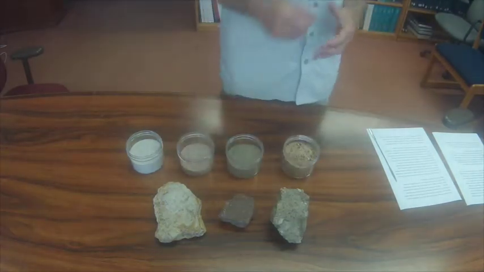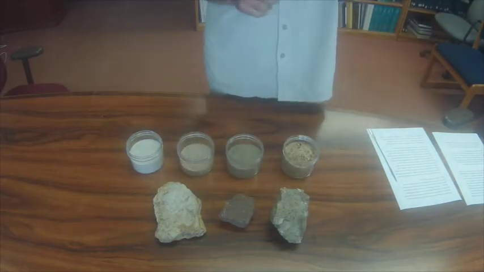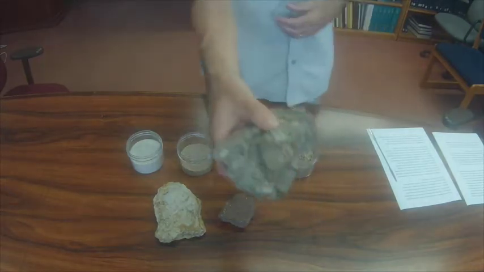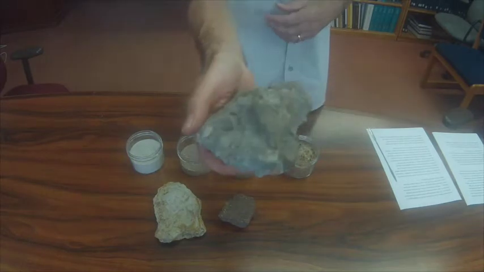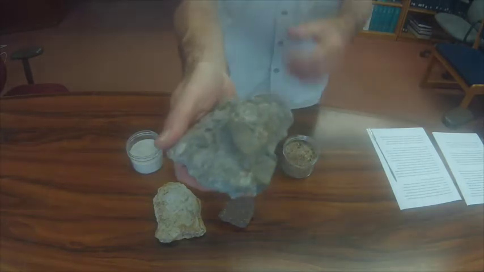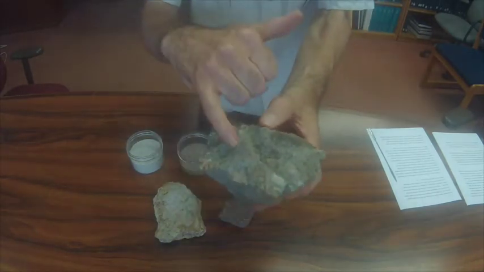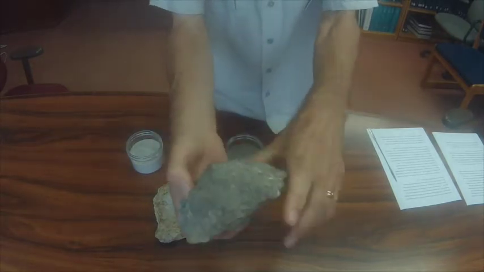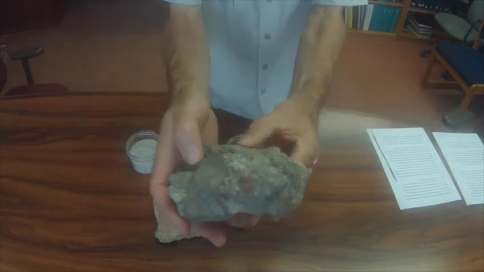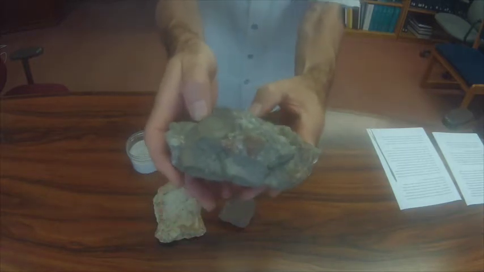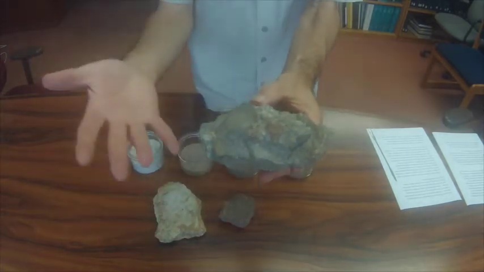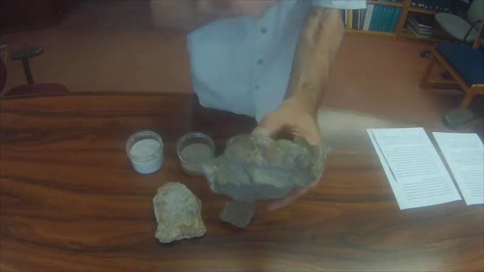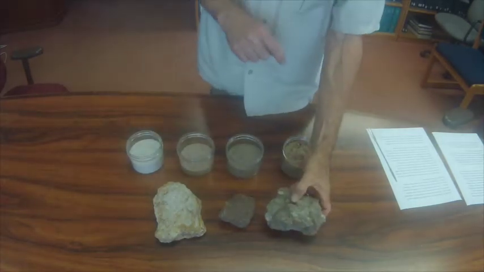These rock specimens illustrate contrasting maturities. For example, this specimen is very coarse, very poorly sorted, and also has a large number of feldspar grains. These pink grains within this rock are feldspar. So this would be an arkosic rock. So it's not only poorly sorted and coarse-grained, it also has rock fragments and feldspar grains.